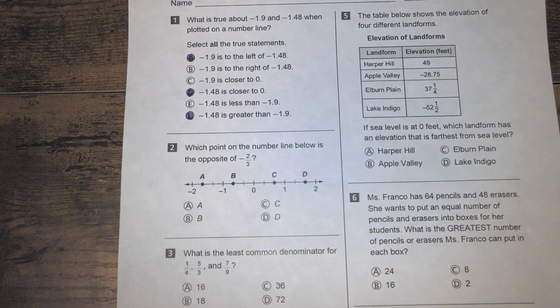So number 2, which point on the number line below is the opposite of negative 2/3? So what would be the opposite of negative 2/3? Carson? 2/3. So which point is at 2/3? C.